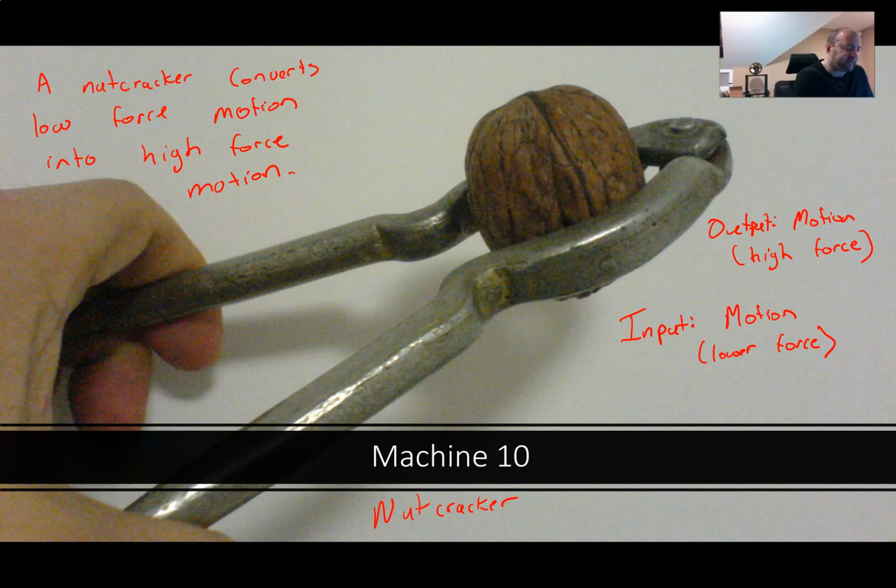So that is it for the machines in this slideshow. You should have a few more to do on your own, so go look for some other machines that you might see around your house, maybe in your day-to-day life, and think about what they are converting into what. Not all the machines will be immediately apparent to you. You can ask for help with that. That can be a good way to learn about what certain machines do, but definitely try and figure out a few of them on your own as well.